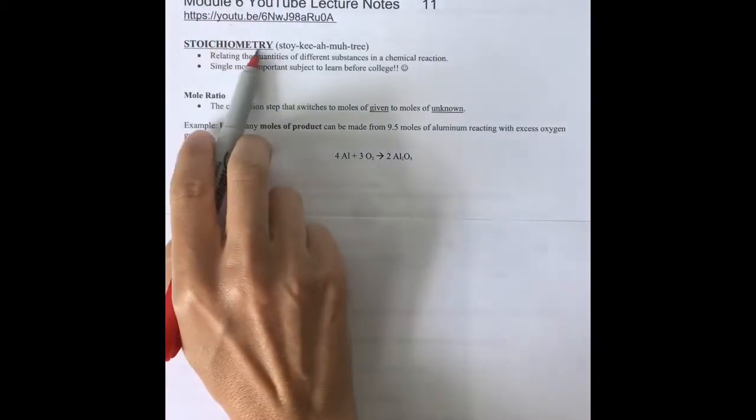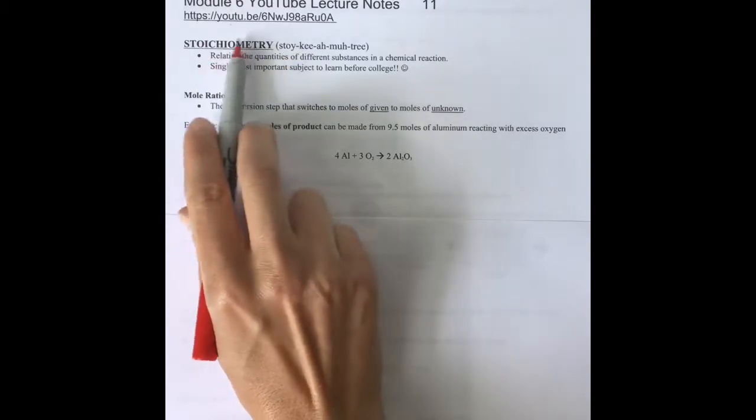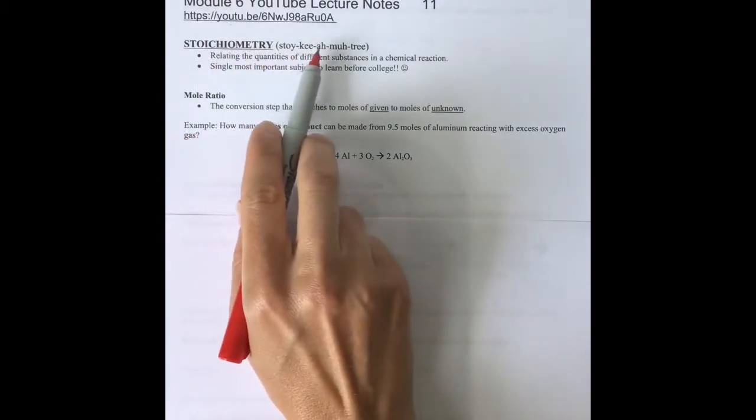This is Module 6, Lecture Notes 11. Today we're going to be talking about something called stoichiometry, and here you'll see it written out, and I've also done the phonetic spelling for you so that you can say it correctly.